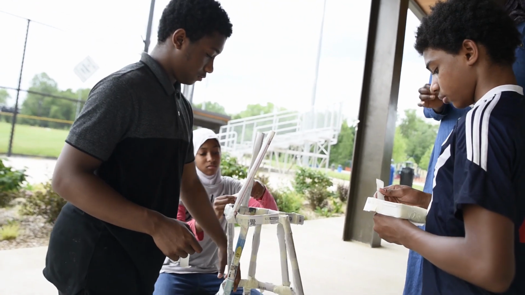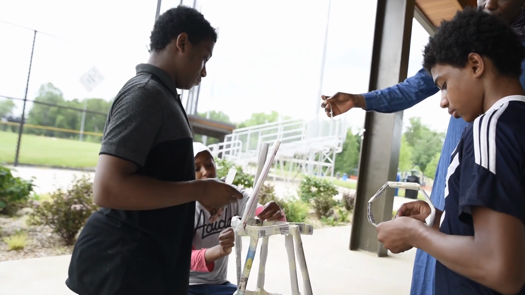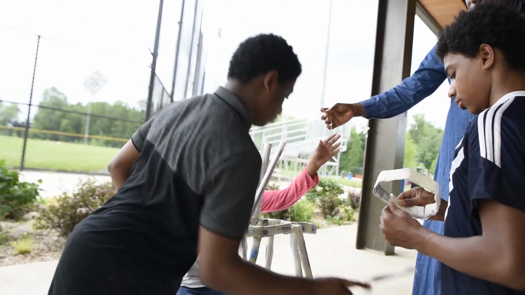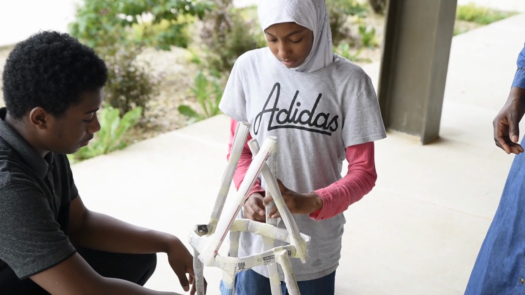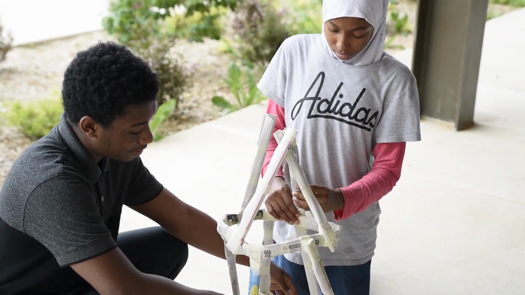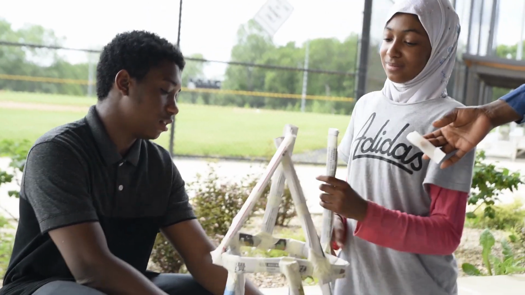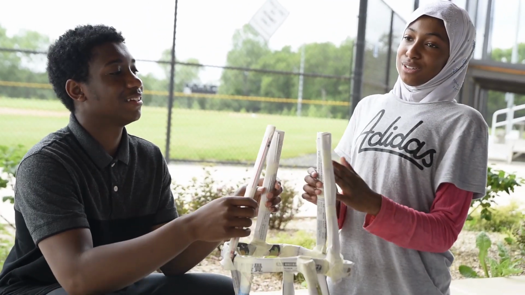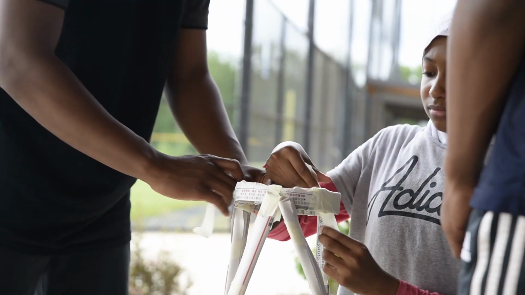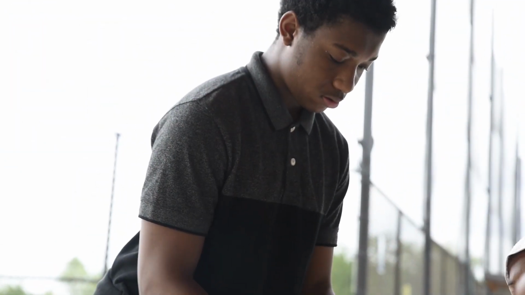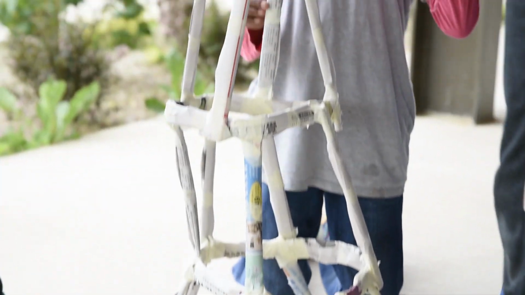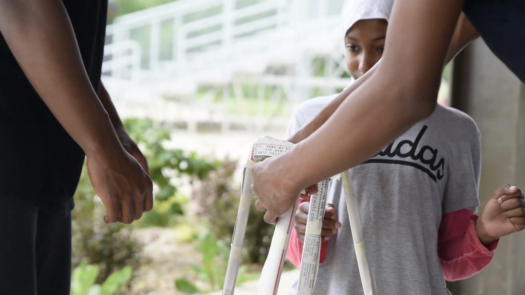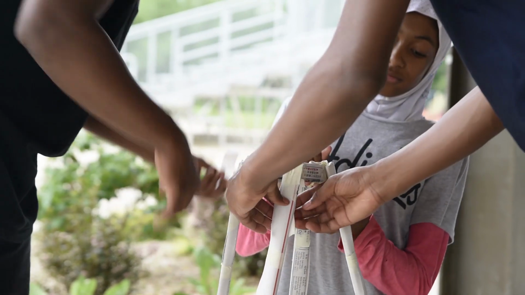Once we make the teepee, we'll test it out and see how strong it is. And then the last step in the engineering process is to evaluate. When we evaluate, we look at different things, or ask several questions such as, how could we have made this better? What can we do next? Where to go from here? How to improve it? What could we have done beforehand to make this process a little easier?